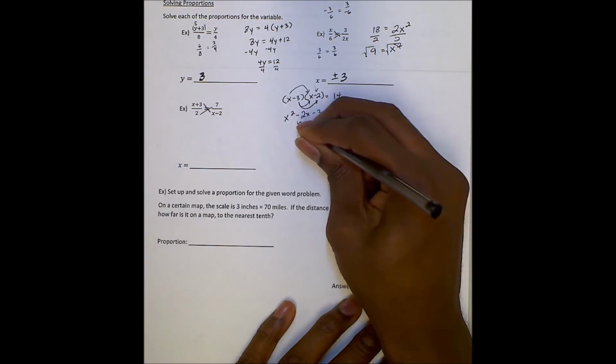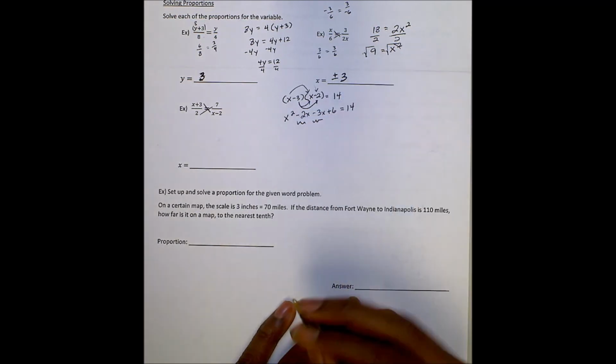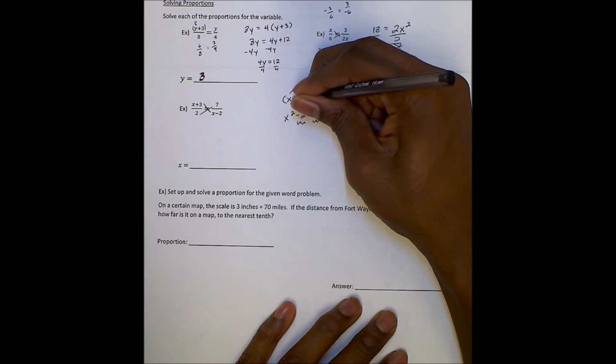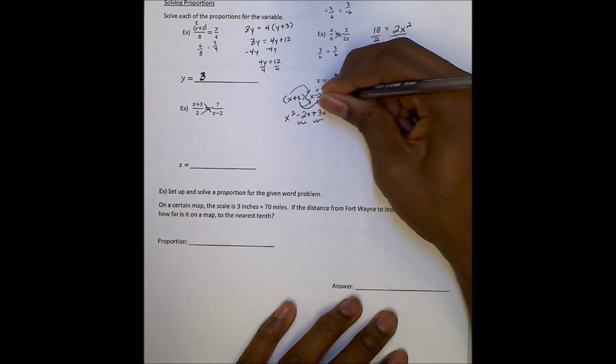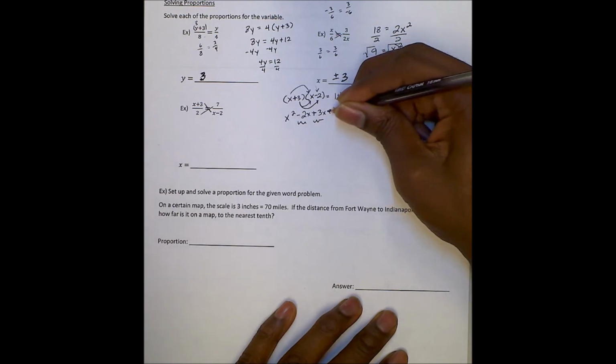I will combine my like terms here. When I combine these two, oops, that is a plus 3. Okay, that will change this to make it a positive 3x. Positive times negative will be negative 6. Okay.